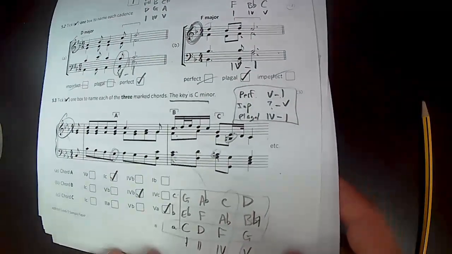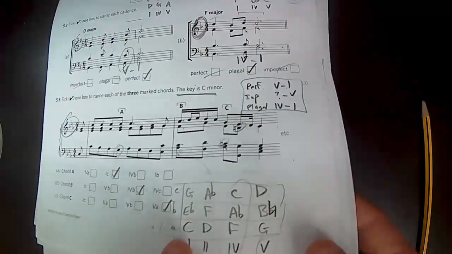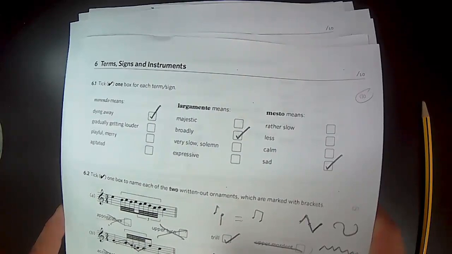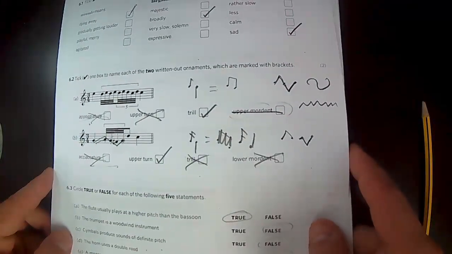Writing out our table again here with A, B, and C to see what the order is, the inversion. Do you know your words? It's only 3 points, so don't worry if you've not memorized all of them, but hopefully you'll know some of them. Do you know your ornaments?